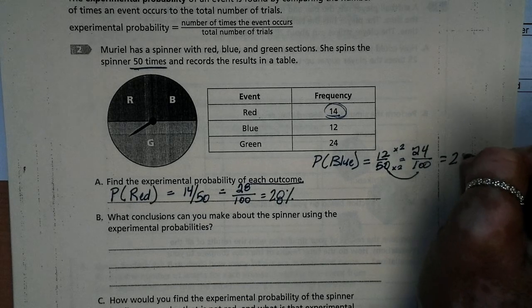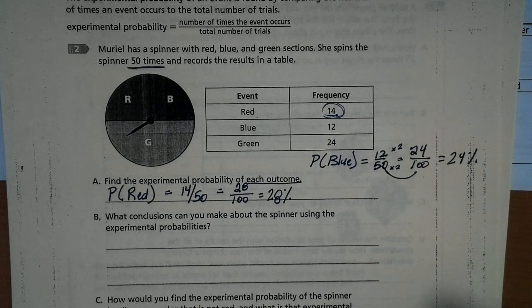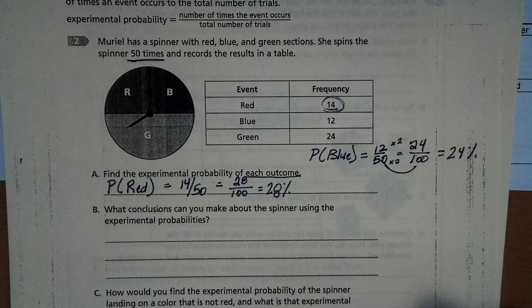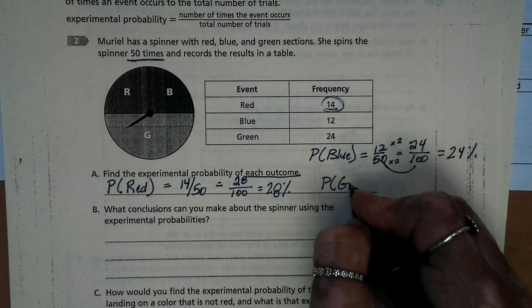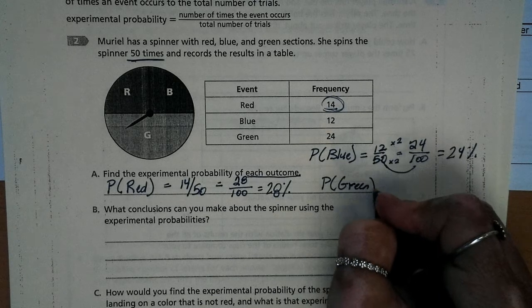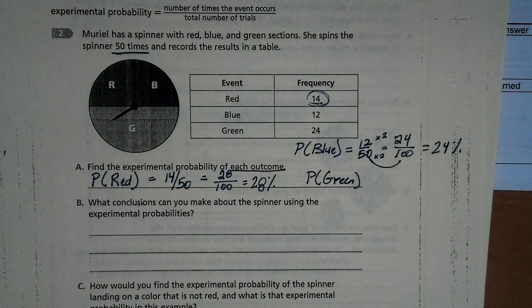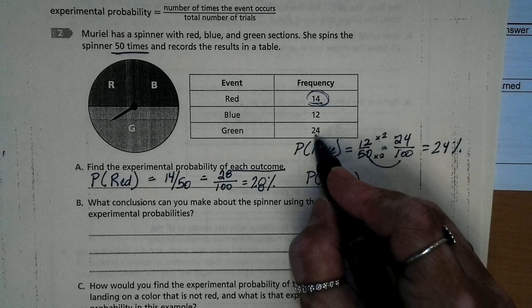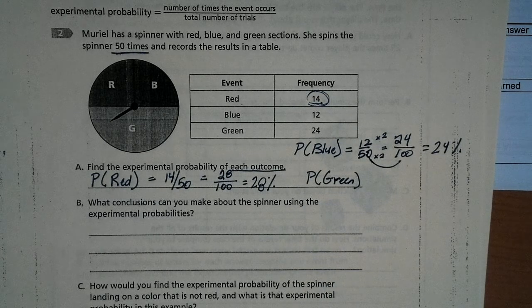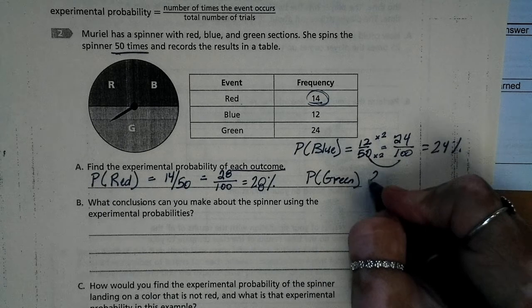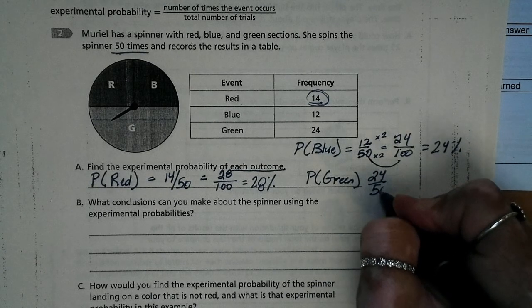So that would be 24%. All right, what is the probability of getting a green? So somebody put up 24 over 50.